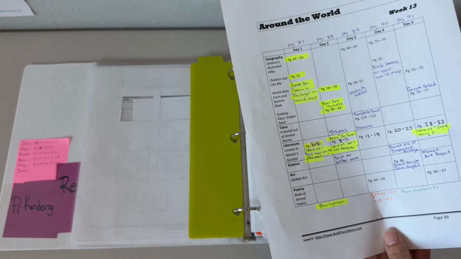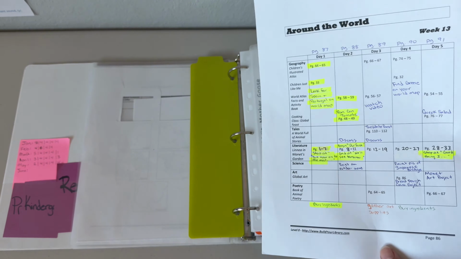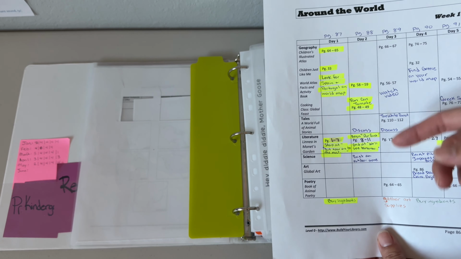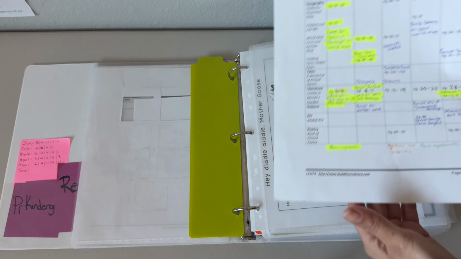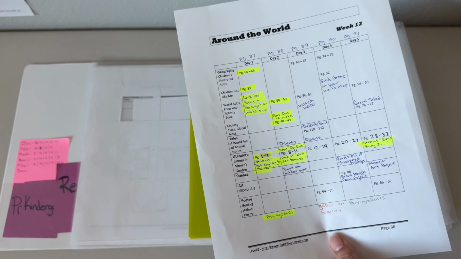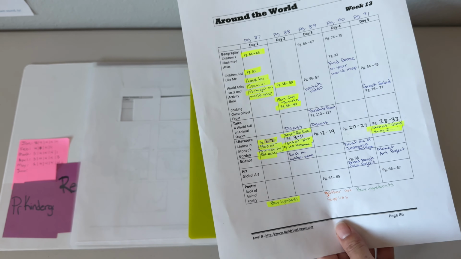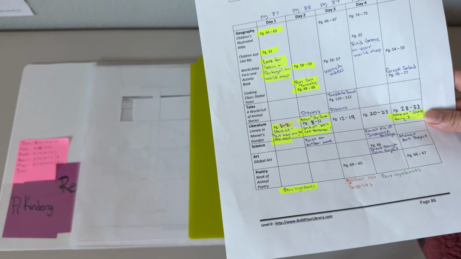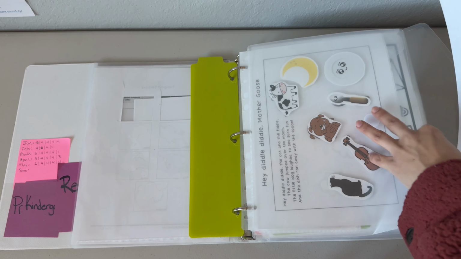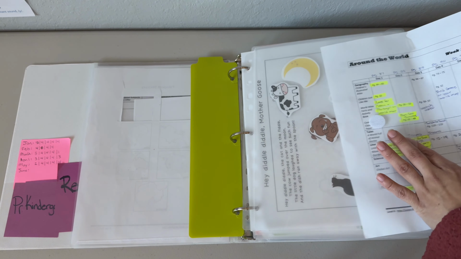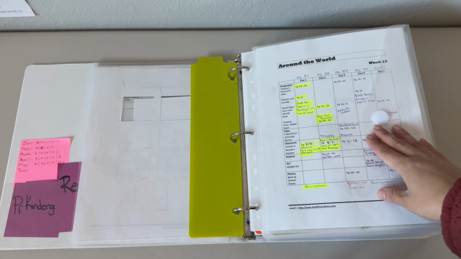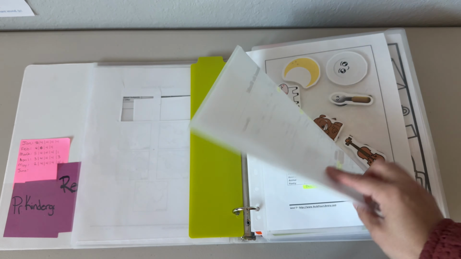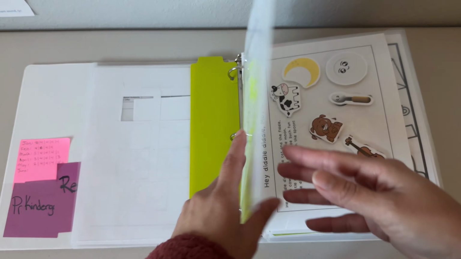I do like to have our core subjects curriculum in the front, which covers geography, science, literature, art, all that good stuff. I'll make another video on how I have this curriculum set up and how I plan this out, just because that does deserve its own video. But any extra papers, worksheets, printables that go along with this week, I usually plan them out and I have them in here, but this week doesn't have any.